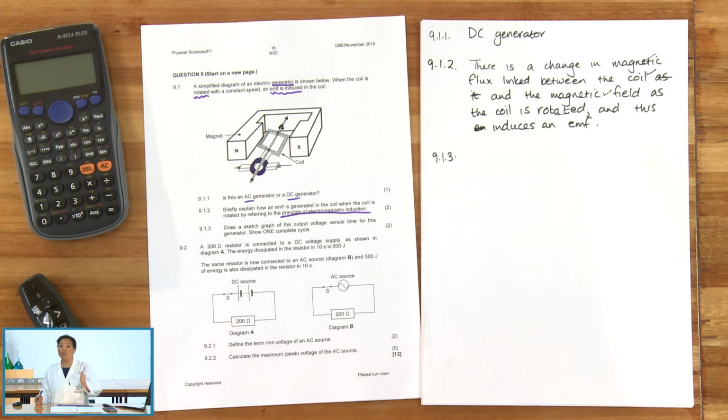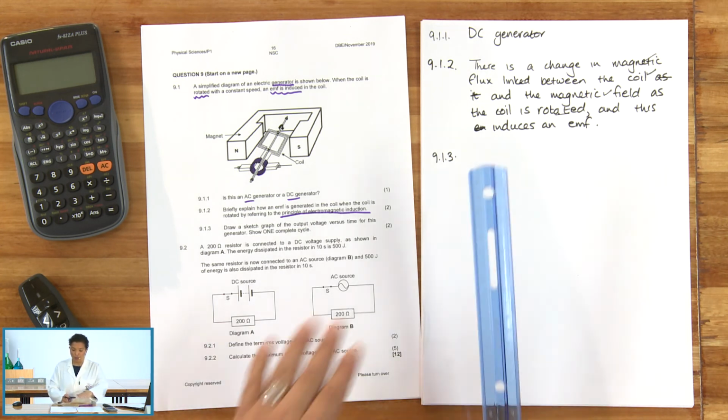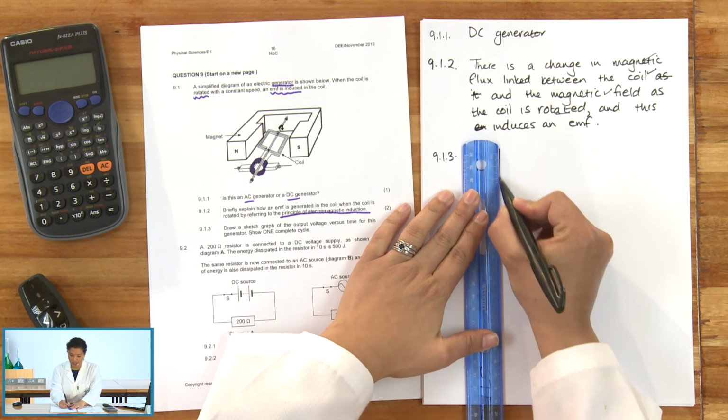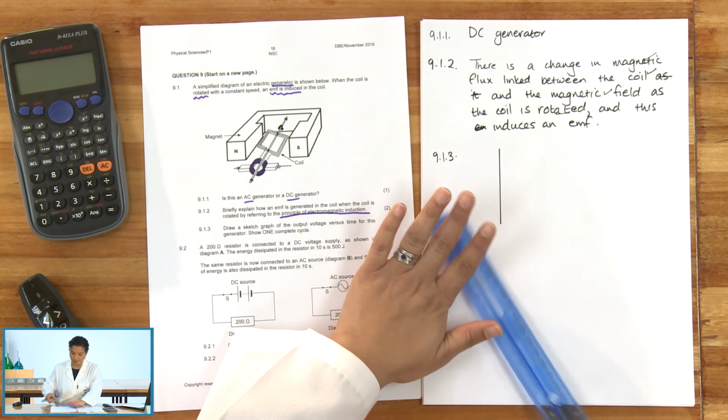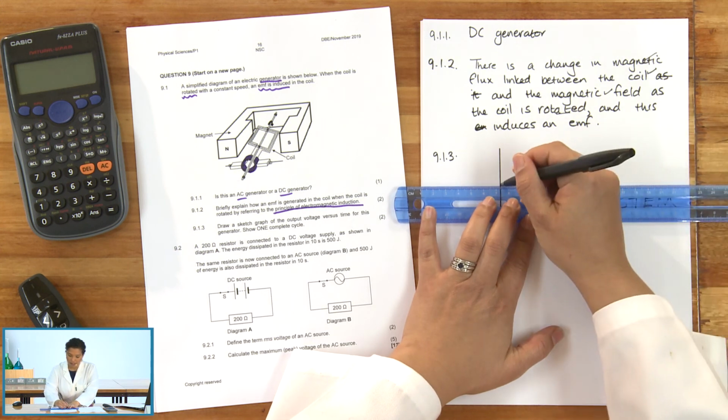Another hint, they haven't provided you with graph paper. So please don't spend 20 minutes drawing this graph. It's 2 marks, it's a sketch graph. So all we want to do is use our ruler to draw the y-axis and our x-axis.